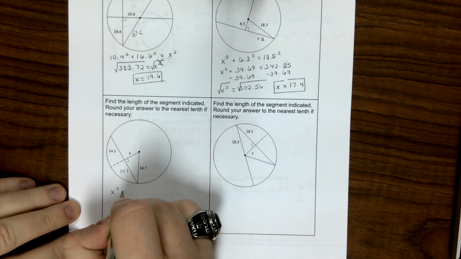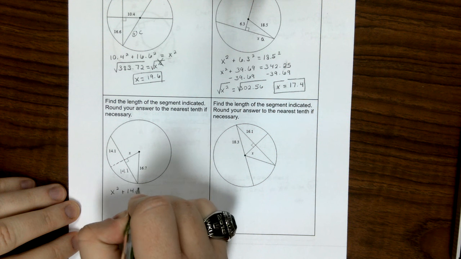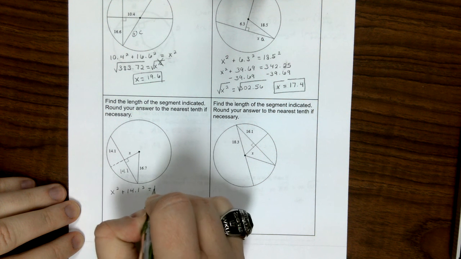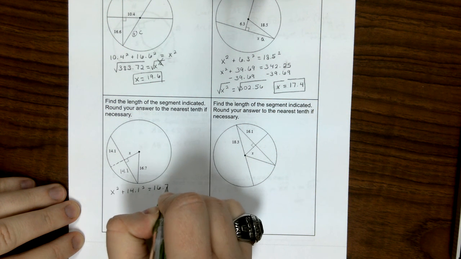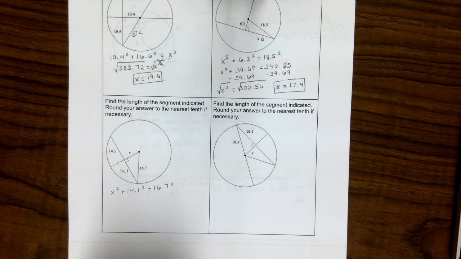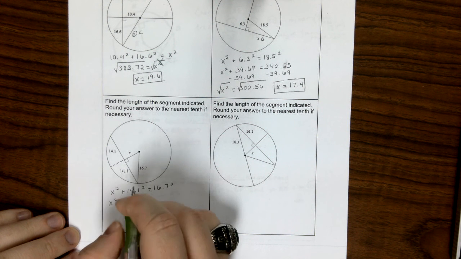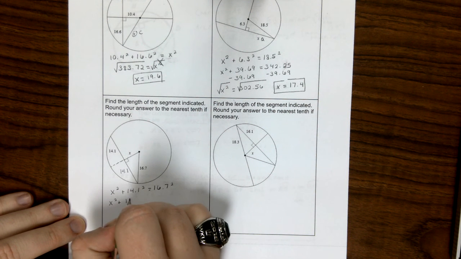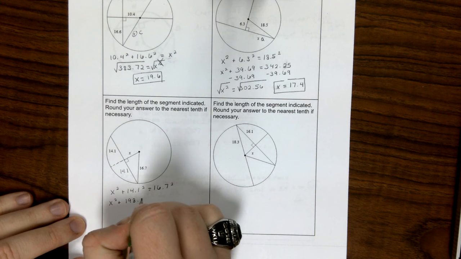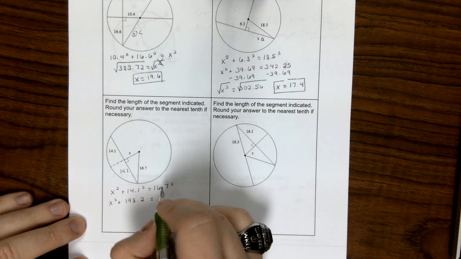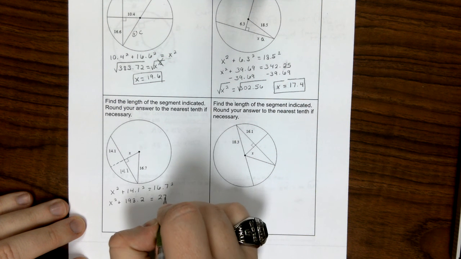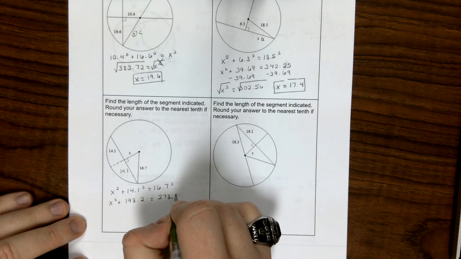X squared plus the leg 14.1 squared equals the radius squared. So x squared plus, you type 14.1 squared in, it's 198.81 equals, ends up being 278.89.